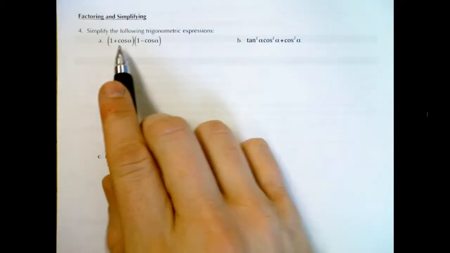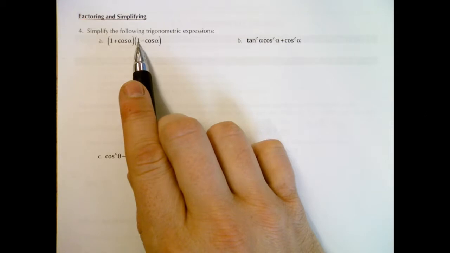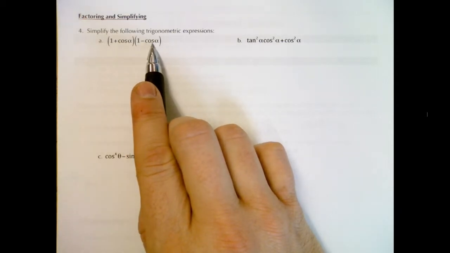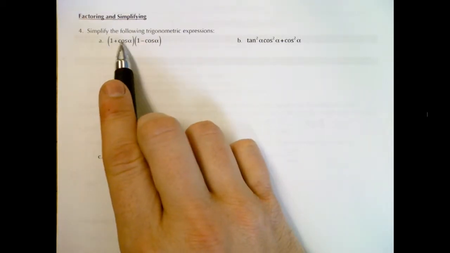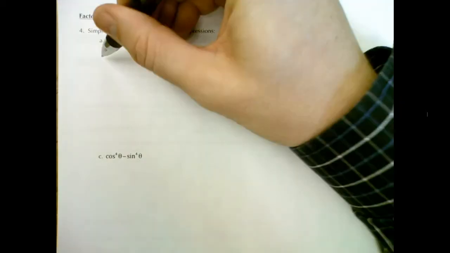So the first one says 1 plus cos alpha times 1 minus cos alpha. And if you recognize the patterning here, 1 plus something, 1 minus something, and the 2 things, the 1's and the cos's, are the exact same, this is a difference of squares. So when we expand it, we should only end up with 2 terms. So let's give it a shot. 1 times 1 is 1. 1 times negative cos is negative cos.